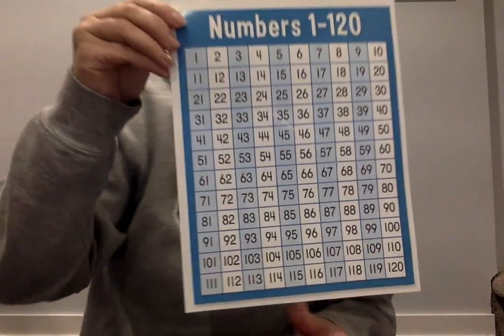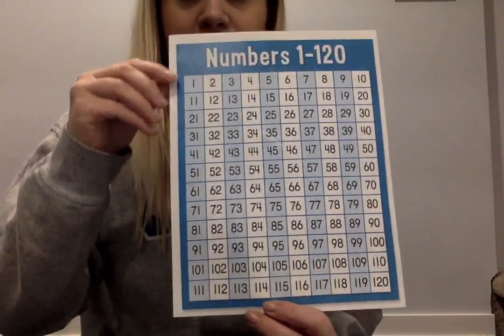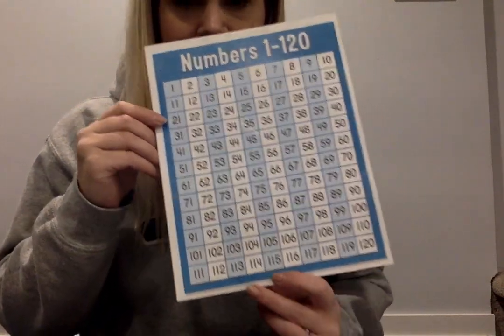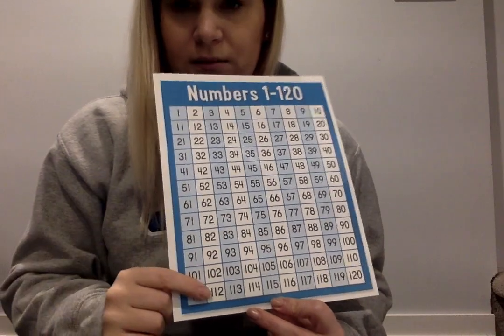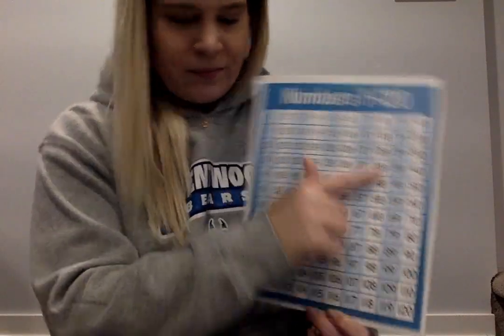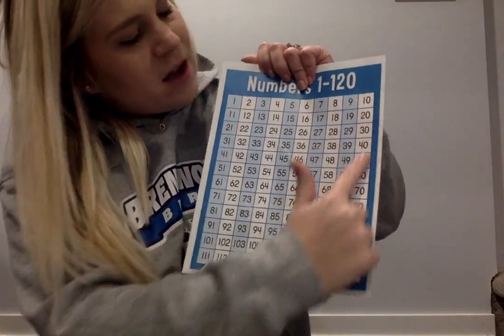Let's do some skip counting together now. Do you have a 120 chart at home? You can follow along with me. First, I'm going to skip count by tens. The tens are over here.